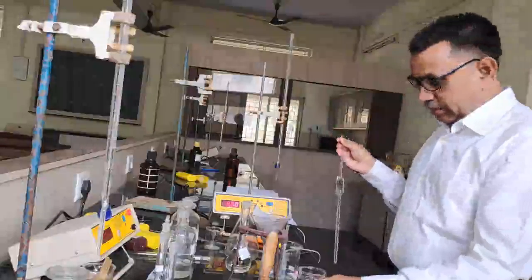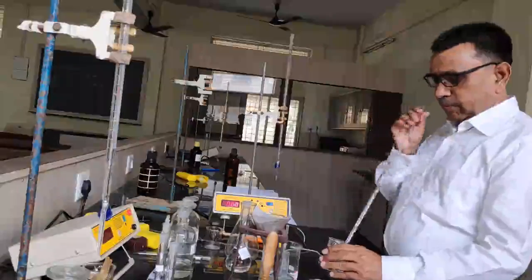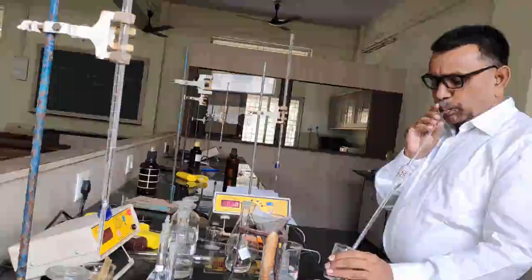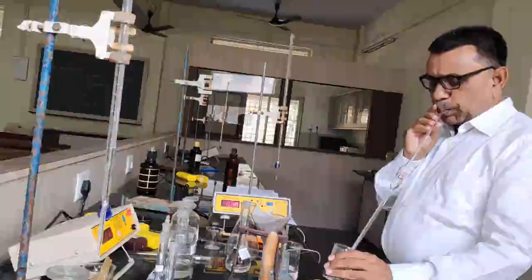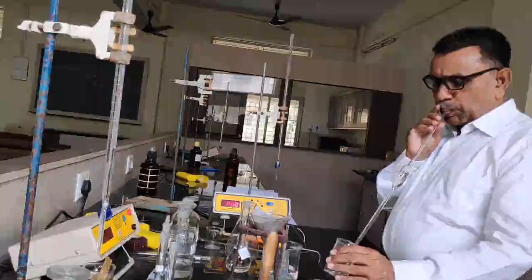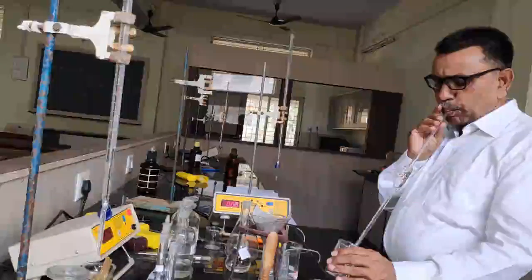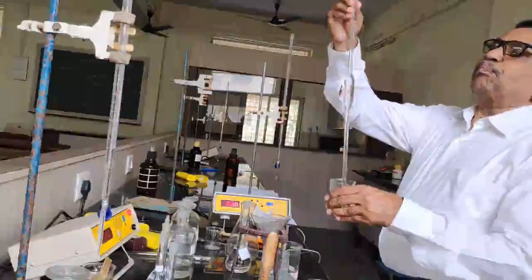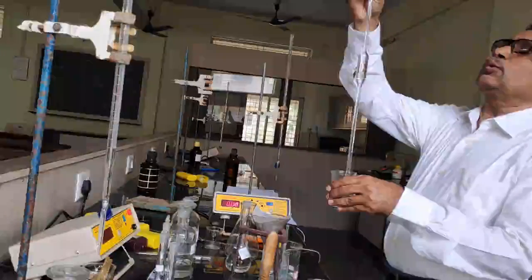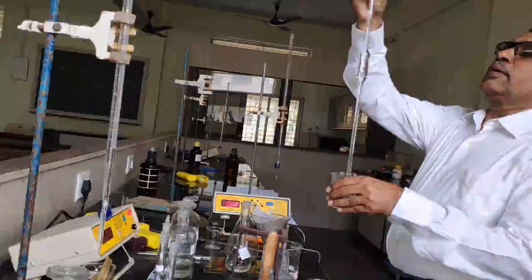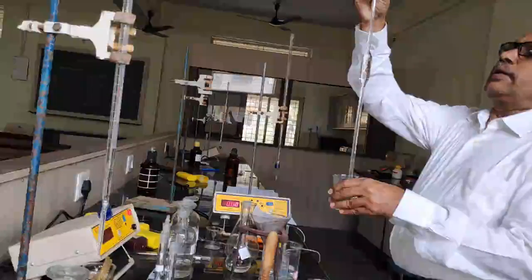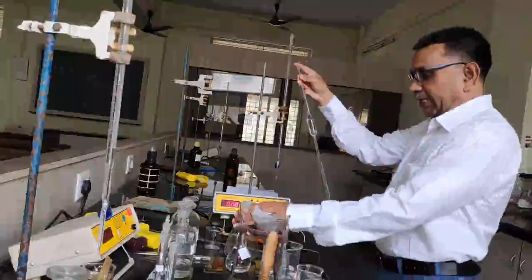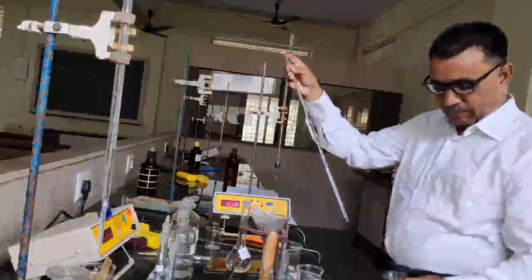I would like to take the benzoic acid solution here. This is the saturated, filtered benzoic acid solution, and I want to determine its concentration by titrating with NaOH.